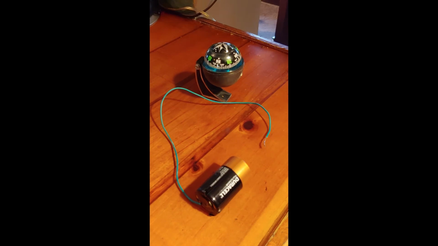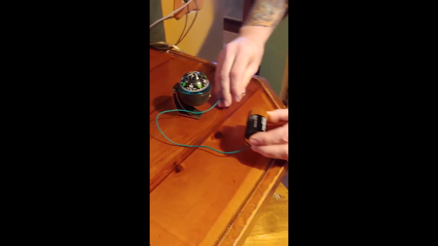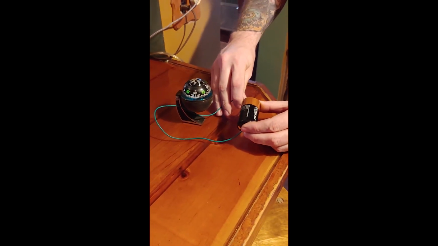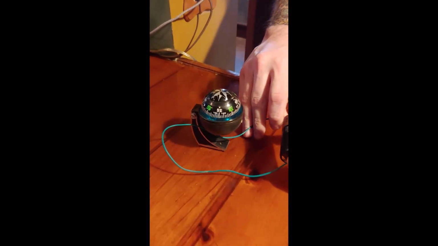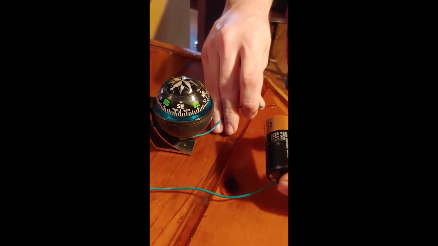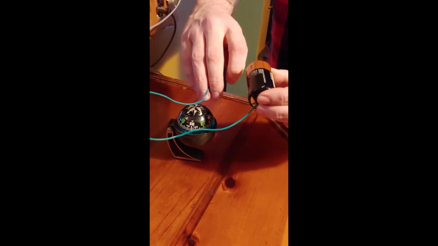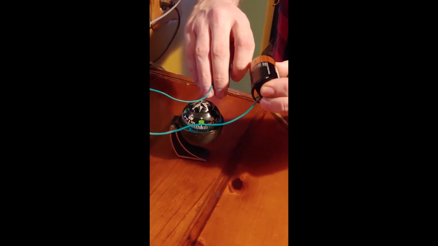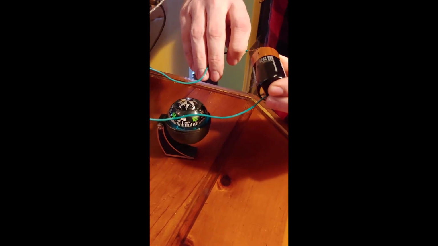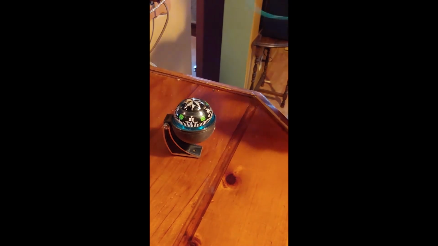So in this setup, I've got this fancy compass thing over here, and I've got a D-cell battery and a wire. And so if I bring the wire underneath the compass and connect it, we can see that the compass actually moves. And once I disconnect, the compass goes back to the way that it was before. But if the wire is above it and we connect, we see the compass moves the other direction. And when I disconnect, it again goes back to the way that it was before this experiment.